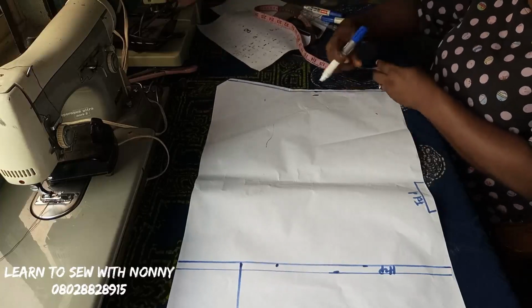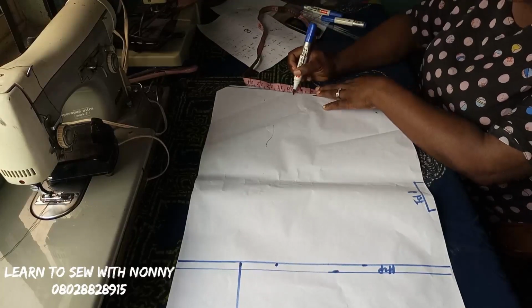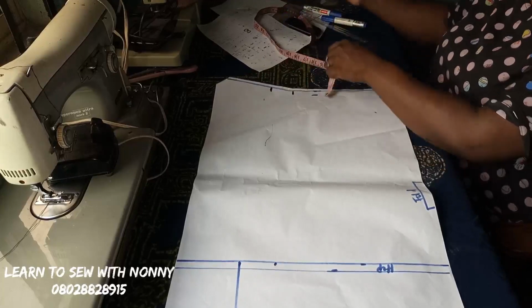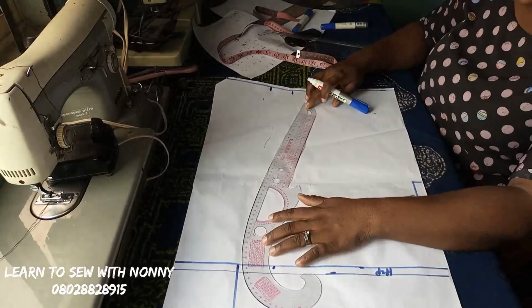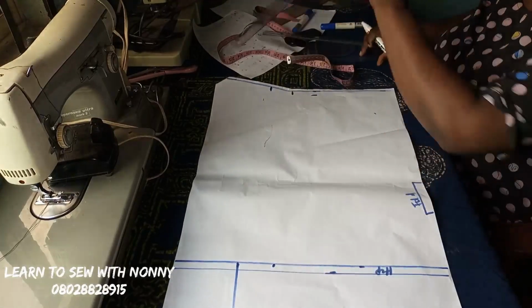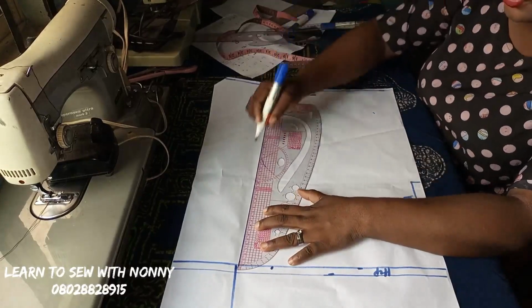So I'm going to mark 9.5 at the hem here, plus my 2 inches seam allowance. Then I'm going to connect that to the knee area. Okay, so this is not long enough.